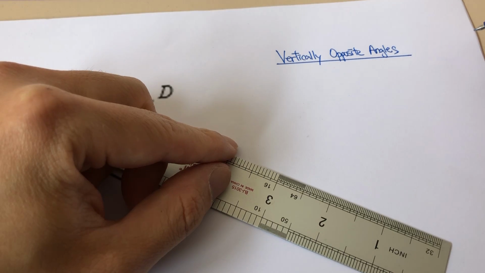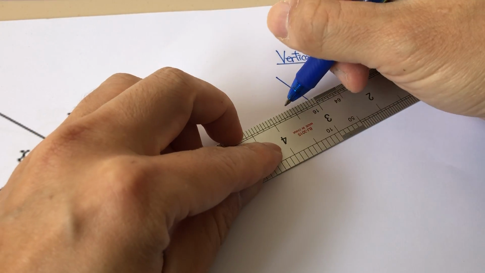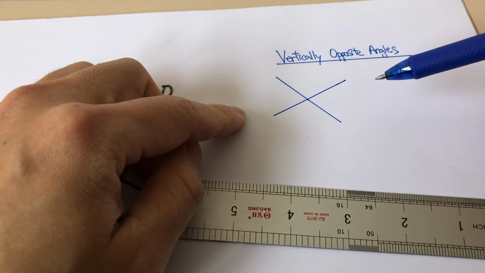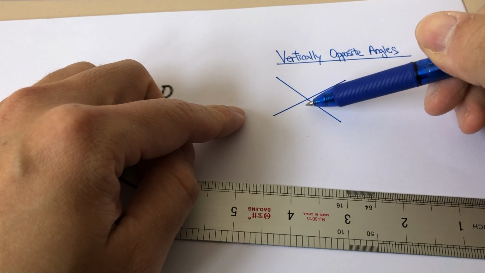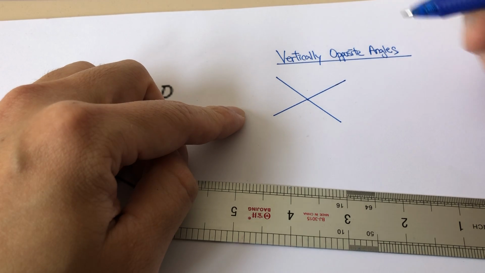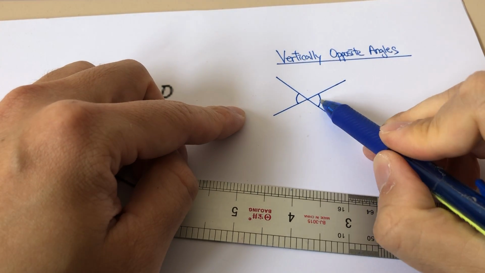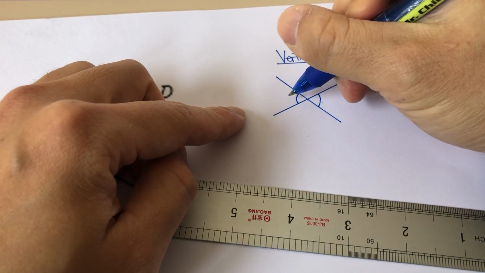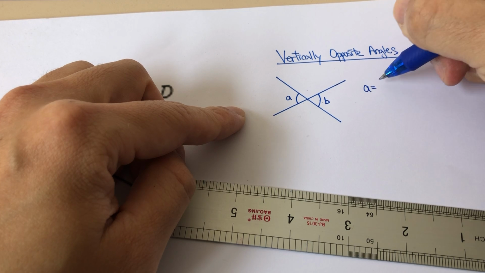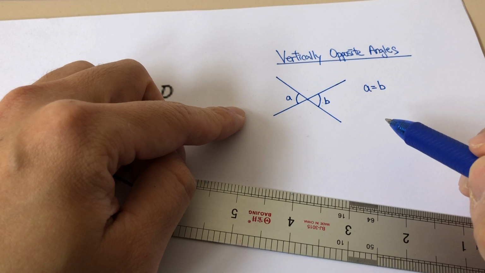So it happens when we have two straight lines, 1 and 2. When they come across at one point, then we've got how many angles? We've got 4 angles, 1, 2, 3, 4. The opposite ones, this one and this one, they're opposite to each other. So if I call this A, this one B, then A and B must be the same. Opposite angles are the same.